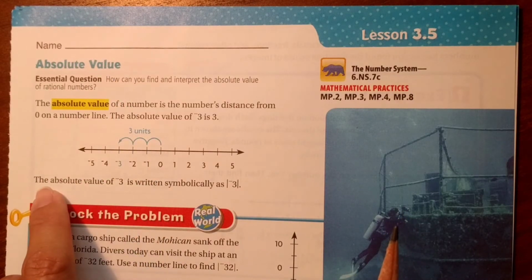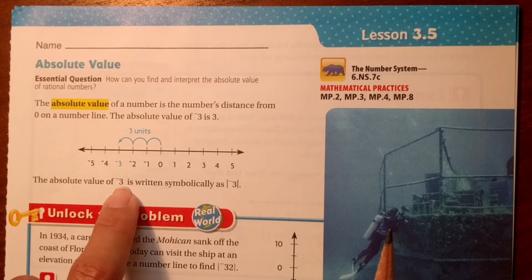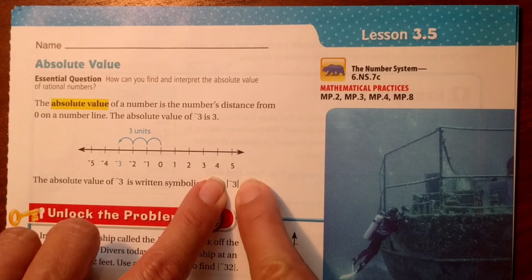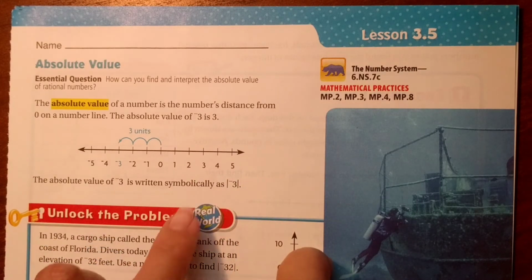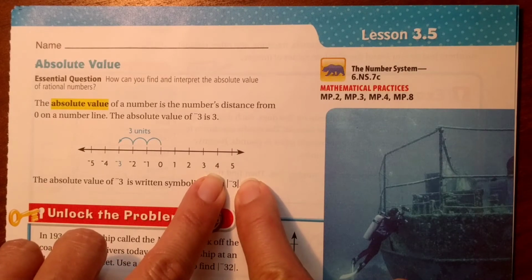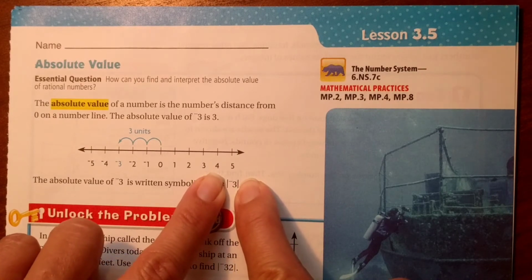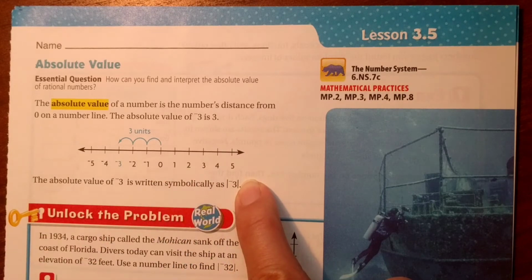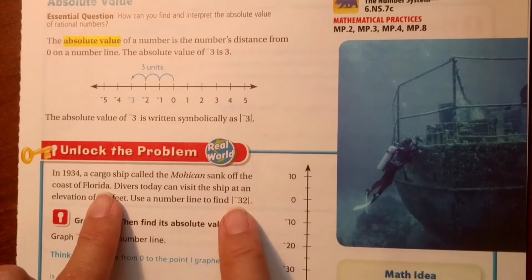The absolute value of -3 is written symbolically as -3 surrounded by these two bars. So anytime you see these two bars, you know that you're talking about absolute value. And the absolute value of any number is always positive. All right, here we go.